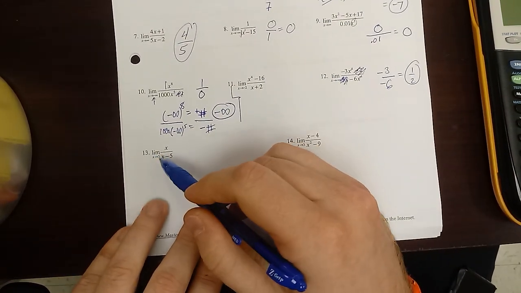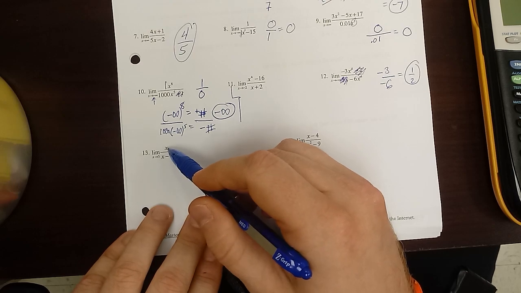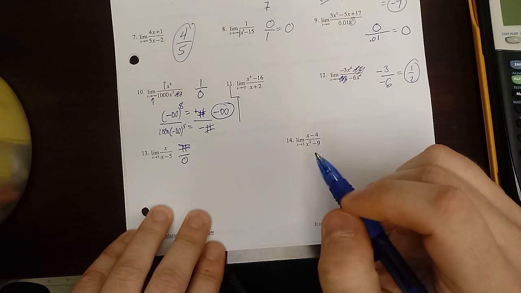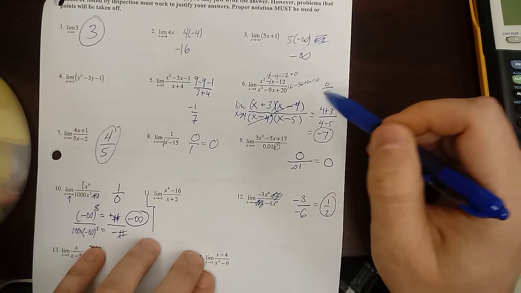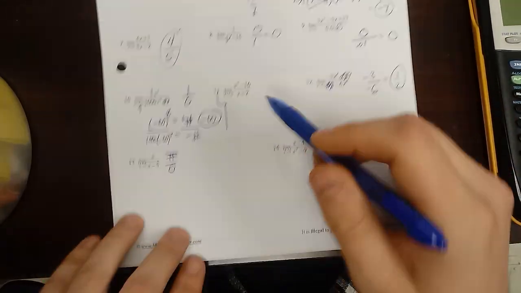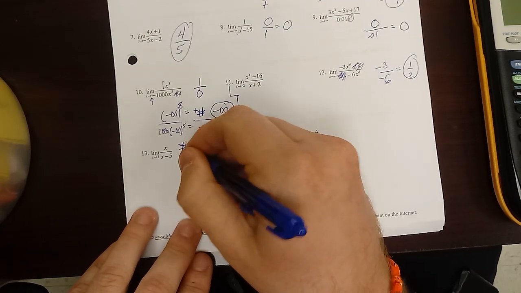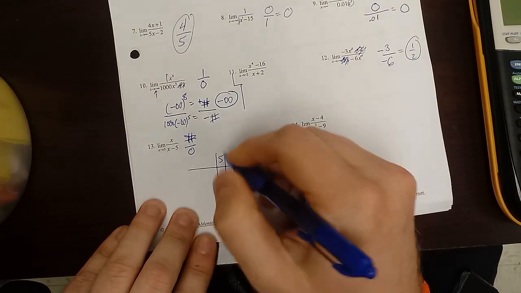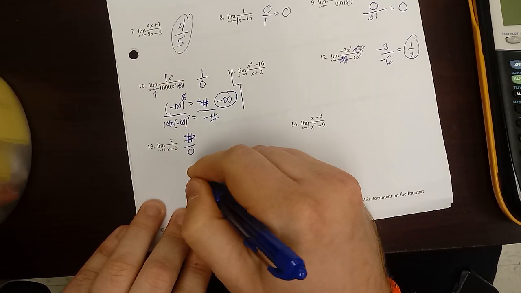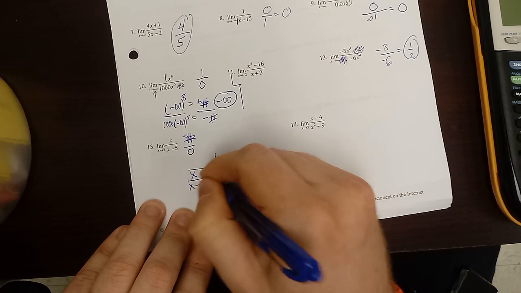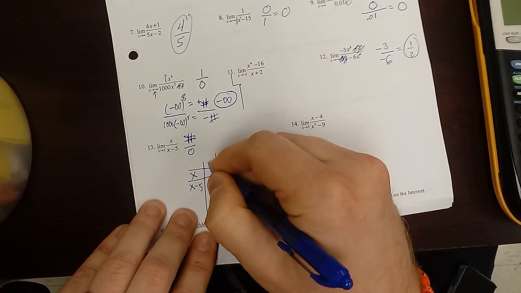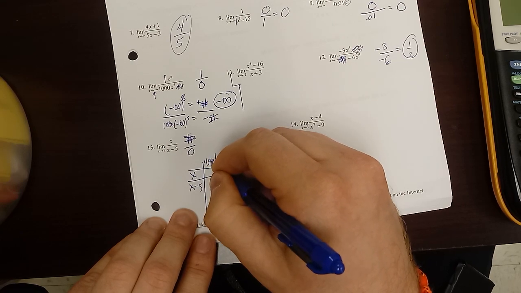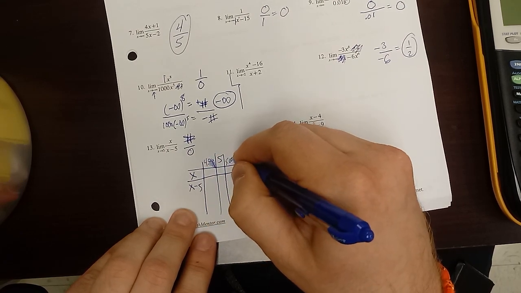All right, 13, we're approaching 5. Uh-oh. We get a number over 0. Number over 0 means asymptote. 0 over 0 meant we can probably factor and cancel and do stuff. But number over 0 means asymptote. And so I'm going to use that little table. The numerator is x, the denominator is x minus 5. I'm going to have a spot for a number just a little bit less than 5, so like 4 point, lots of 9s, and then like 5 point, a bunch of 0s.